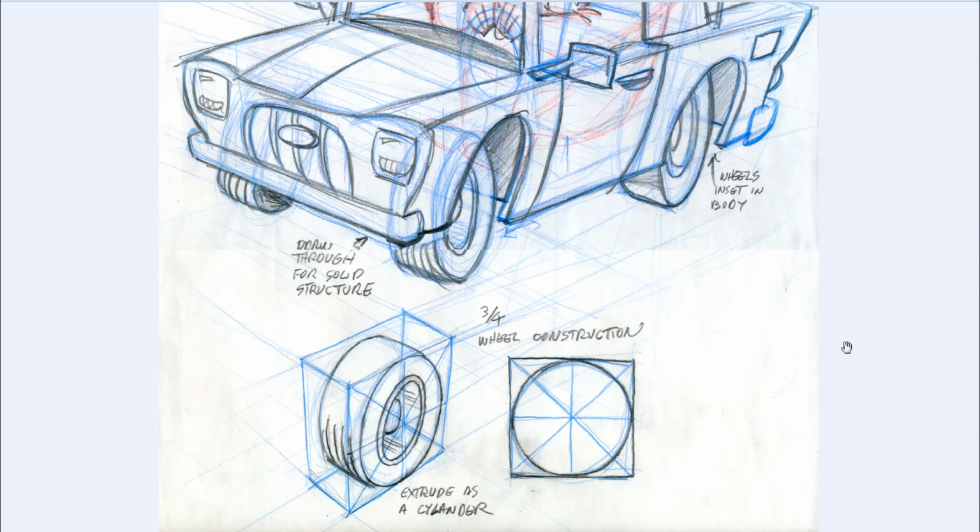Okay, so that's it for vehicle in this one. It's an intro. We're going to play with that once all our designs are done for the film.